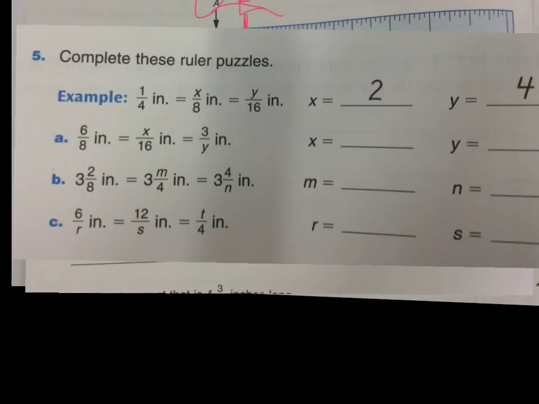This section of the page looks kind of complicated, but it really is not. Look at the example. From here they went from 1/4 to 1/4. What did they do to the 4 to turn it into an 8? Multiply 4 by 2, then you do the same thing to the 1. 1 times 2 is 2. And then you do the same thing to the y. What do you have to do to the 8 to make it into a 16? 8 times 2, that's right. And then you do the same thing to the x right here, which is now a 2. 2 times 2 equals 4.